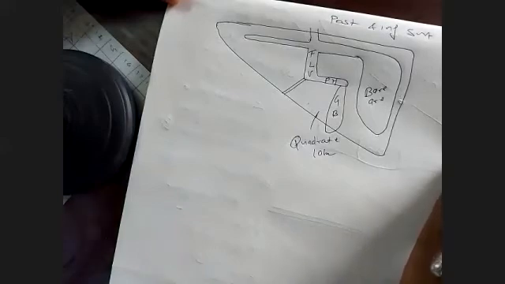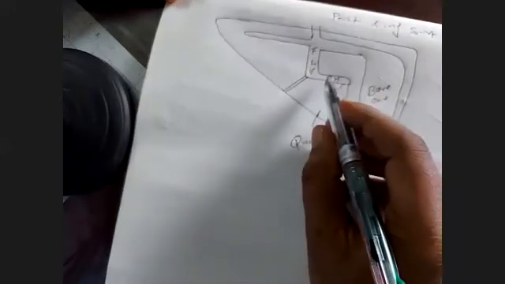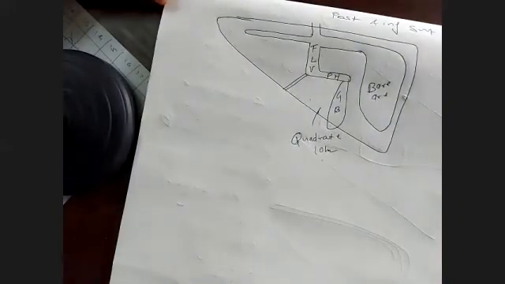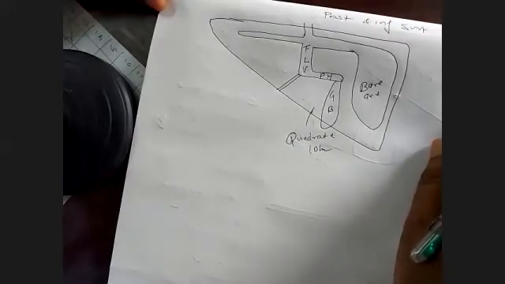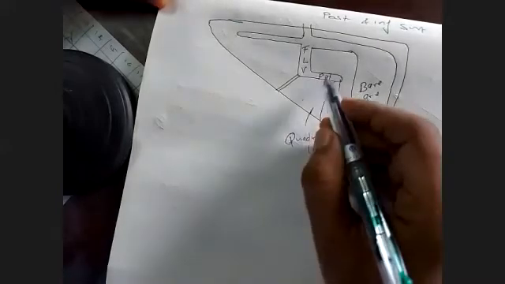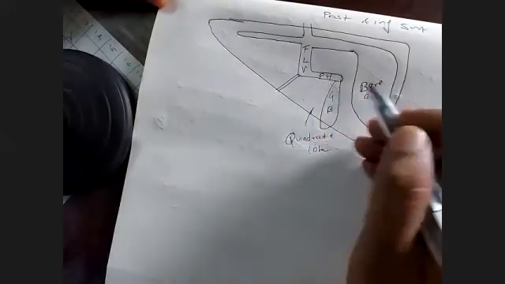This PH is porta hepatis. So this is a port. From here, the portal vein will go inside. From here, the hepatic artery will go inside, and from here, the bile duct will come outside.